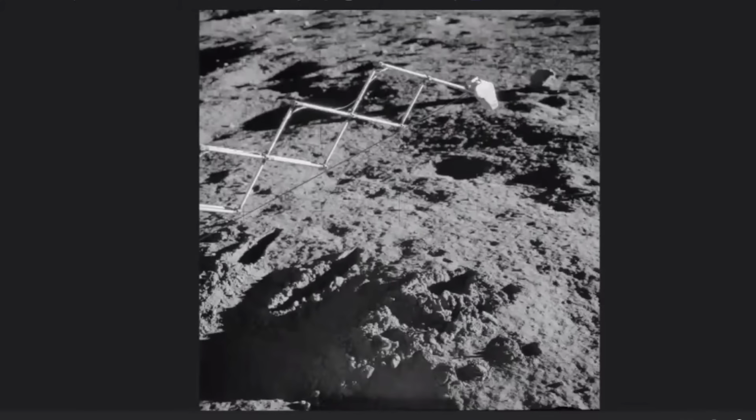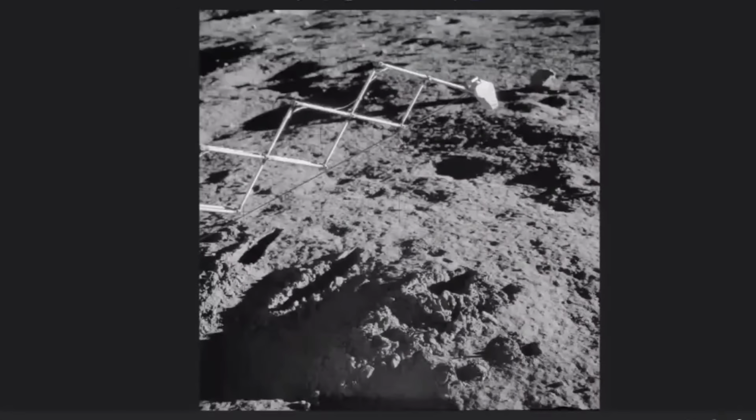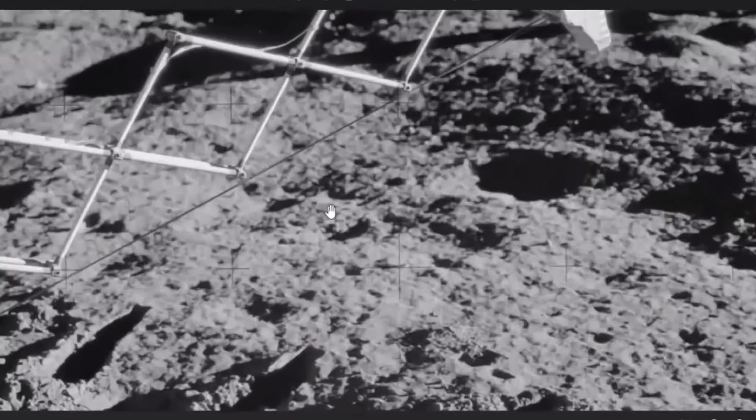Okay, now we're getting into the Apollo 12 images. So let me try to zoom in. Oops, sorry, that didn't work. What I'm trying to get at here is another share screen. Oop, can you guys see that? Yeah. Okay, so this is the scooper arm, and you can see the band here on the bottom.